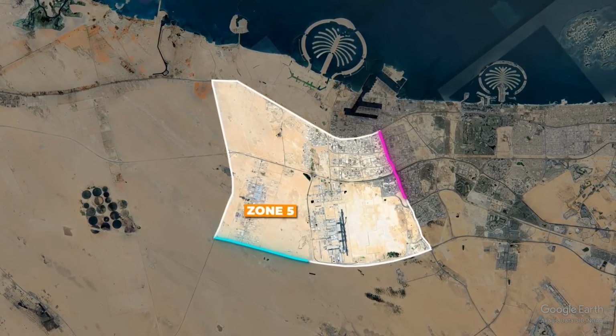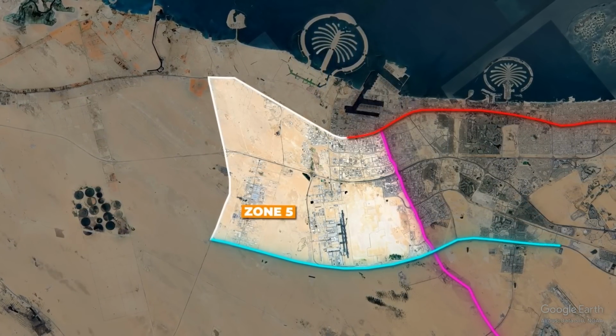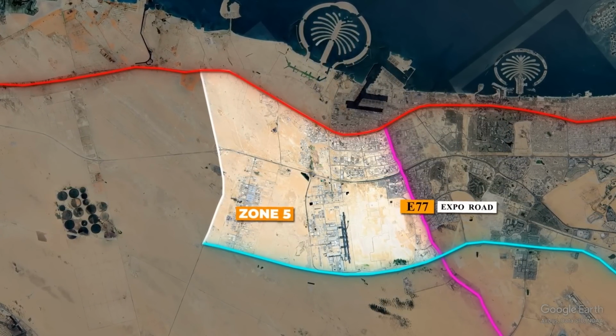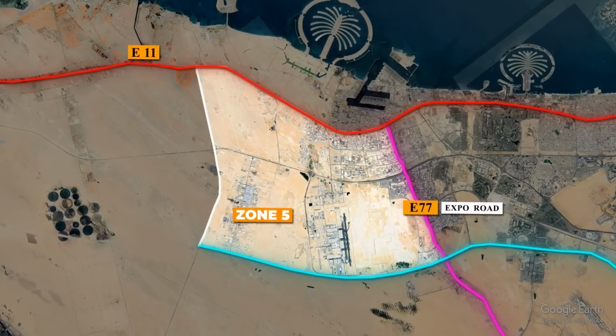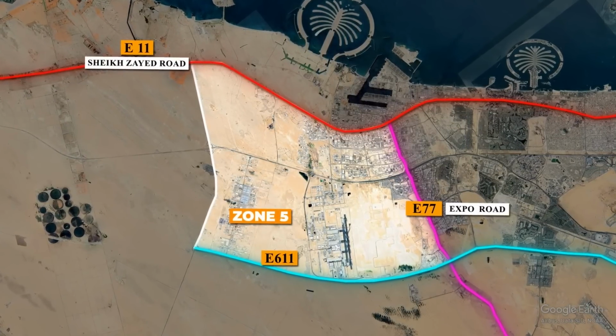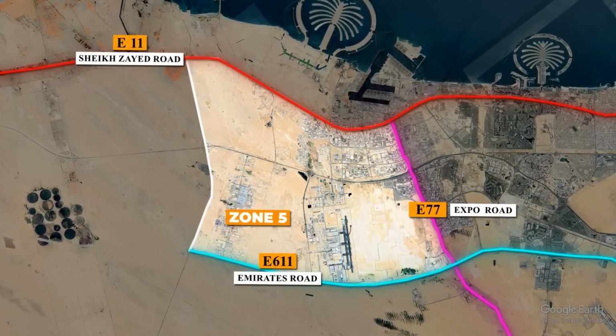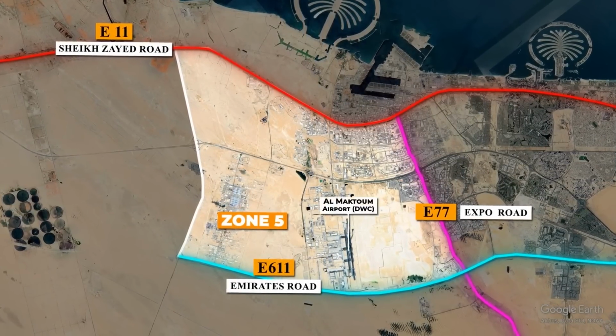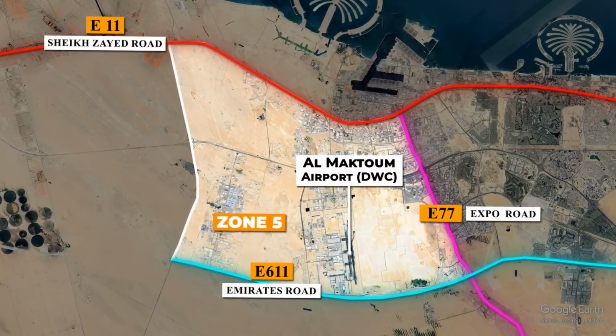Finally, Zone 5 is what is referred to as Dubai South. It is the section south of the E77 Expo Road and in between the E11 Sheikh Zayed Road and the E611 Emirates Road on each side. This is the zone where Dubai's new international airport, the Al Maktoum Airport, will come up in the future.